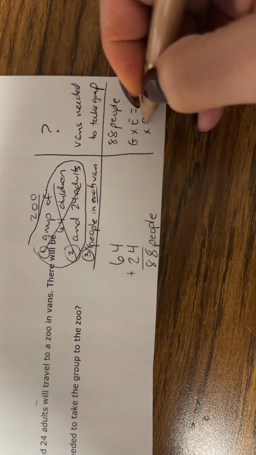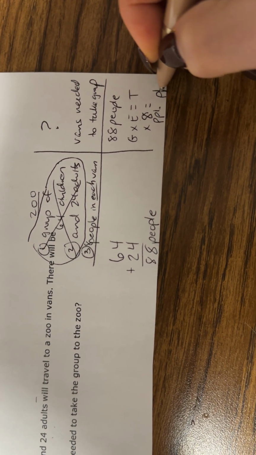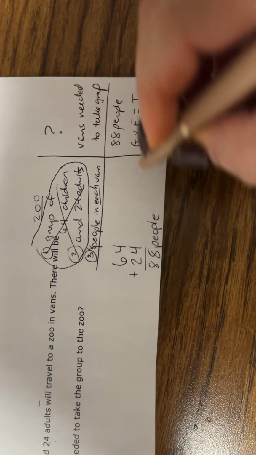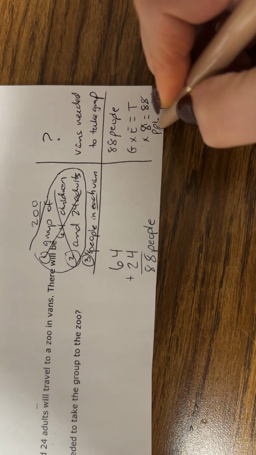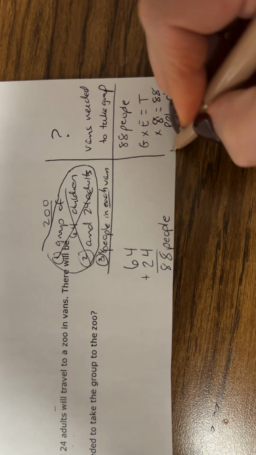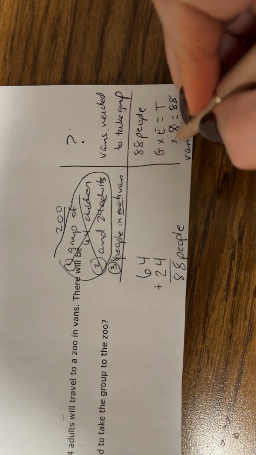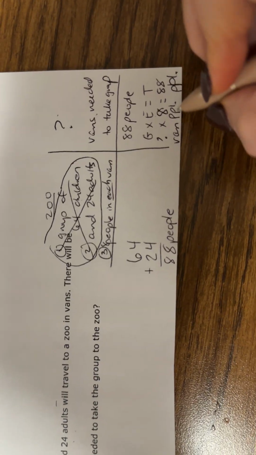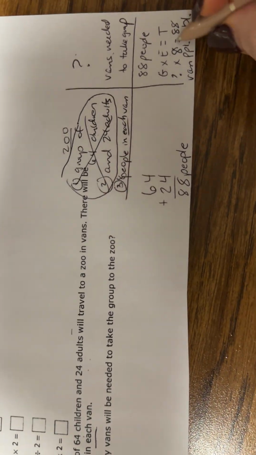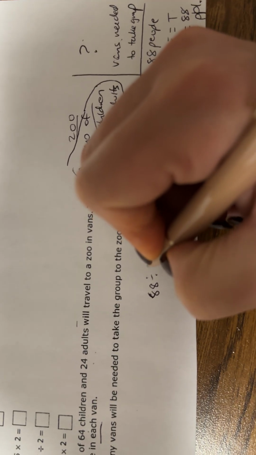There's 8, and they would write, I'm going to abbreviate people, and they do know people total because we just figured it out. It's 88, and our groups are where are people going. So they will literally touch it and go 8 people each van. And we should not know it because they're asking for it right here. Vans needed, that makes sense. That's what I don't know. Now right here, this is division because we already know our total. So really they're just taking 88 and dividing it by 8.